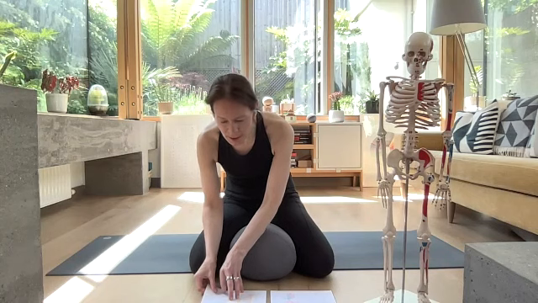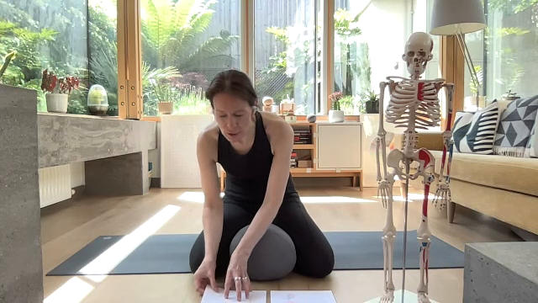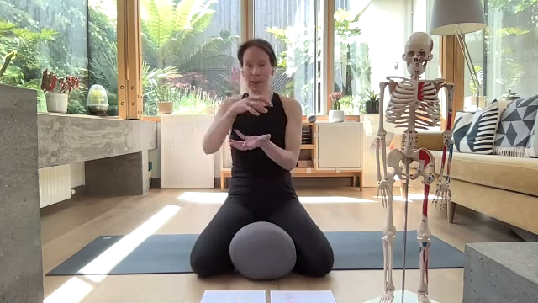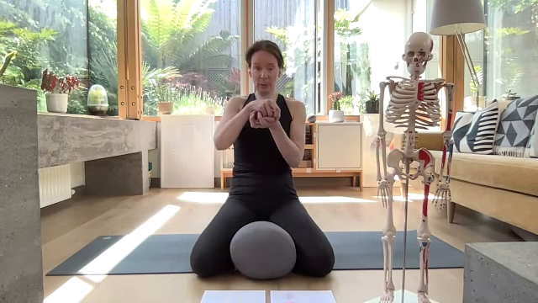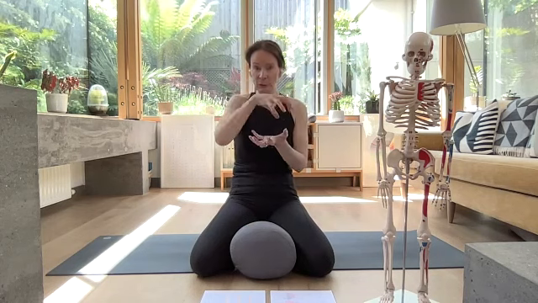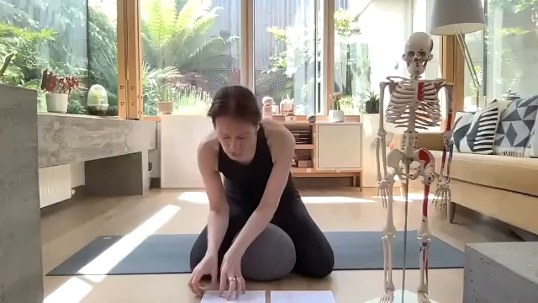Okay, so the spine is a synovial joint, but instead of it being a ball and socket, it's a gliding joint. So there are two bones that glide against each other. But with the spine, you've got three connection points. Okay, you've got the body of the vertebrae, and then you have two joints called the facet joints, one on either side. So there are three weight-bearing parts on a joint.